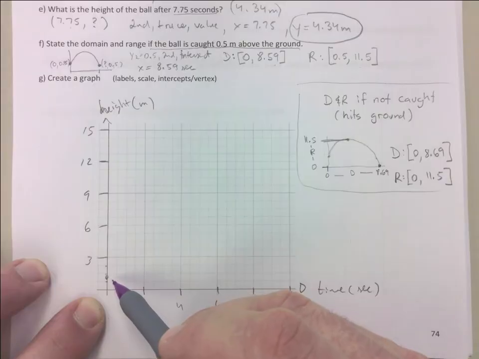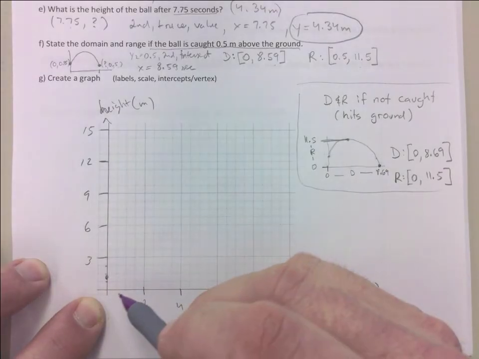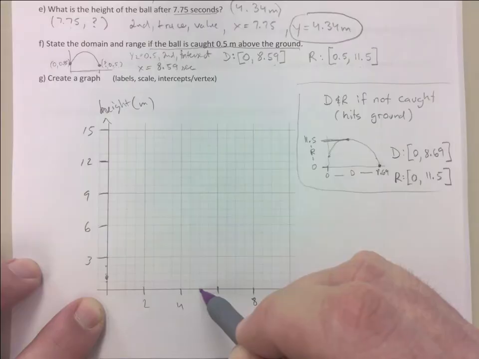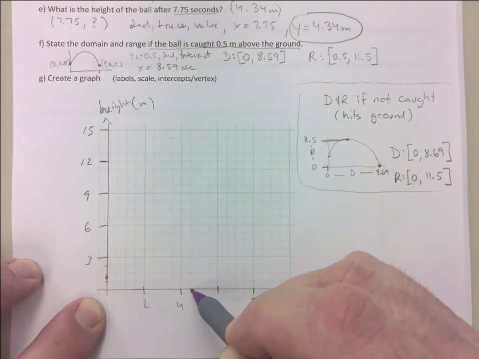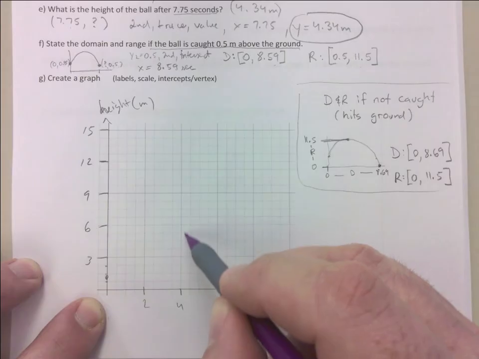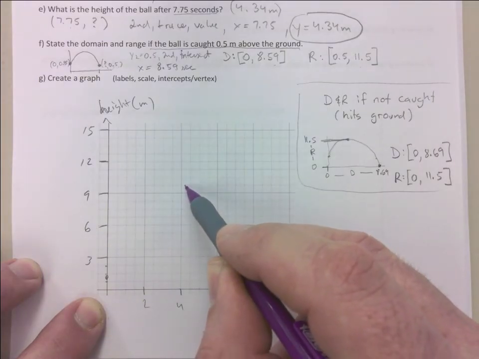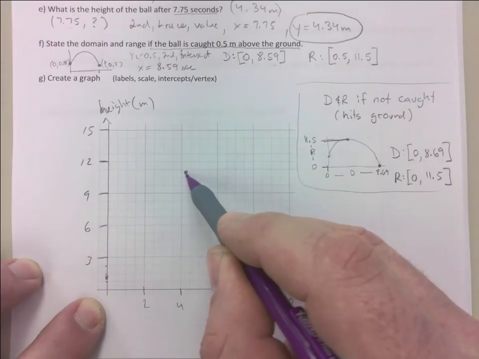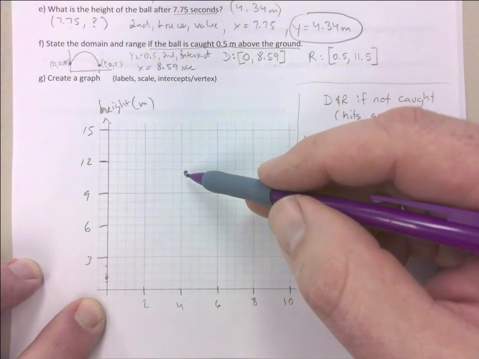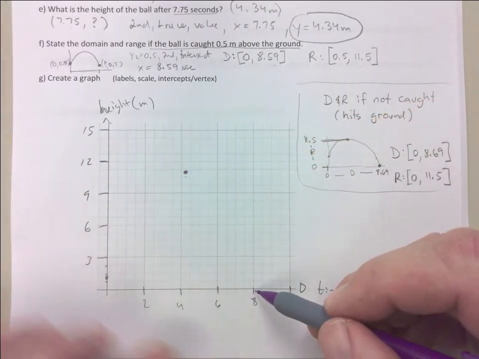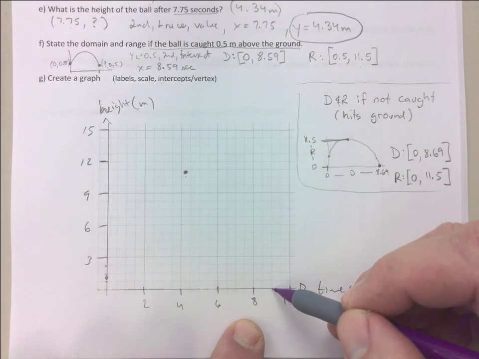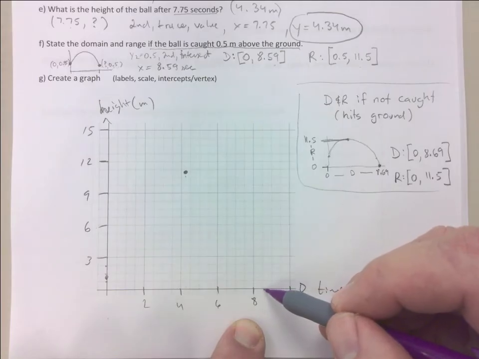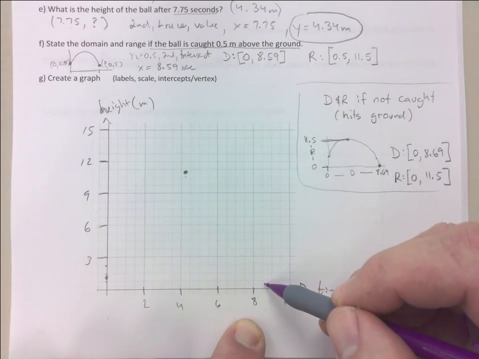Somewhere there. The highest is at 4.25. This is 5. 4.5, 4.25 is right here. 11.5 would be right here. And I can go by the 8.59. This is 9, 8.5. This is just over 8.5 at a height of 0.5 right there.